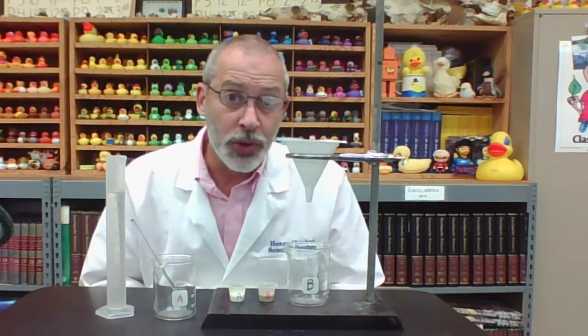and if you read the problem at the top of the lab page, it says, how can a mixture of water, salt, and sand be separated using physical means? That's opposed to chemical means, which we'll be learning about in the future.